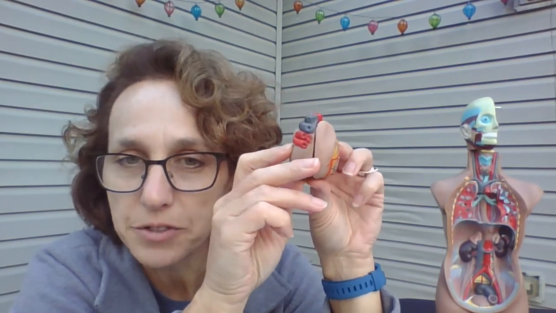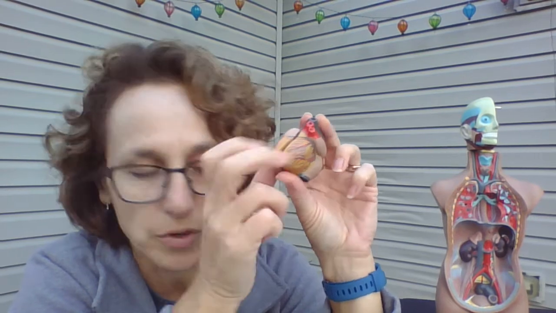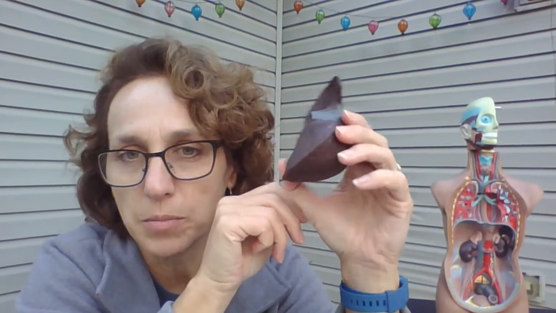We've got the beating heart, part of the cardiovascular system or the circulatory system. We've got the liver and gallbladder, both part of the digestive system. We've got the stomach, a C-shaped sac that pulverizes your food, digestive system.